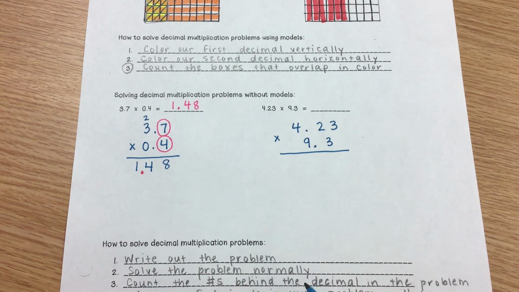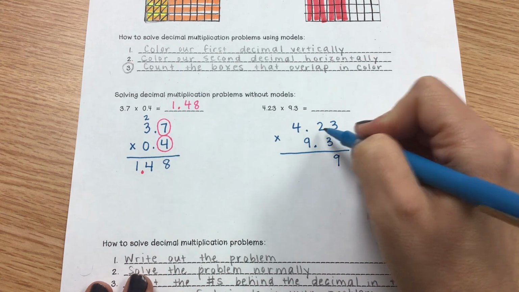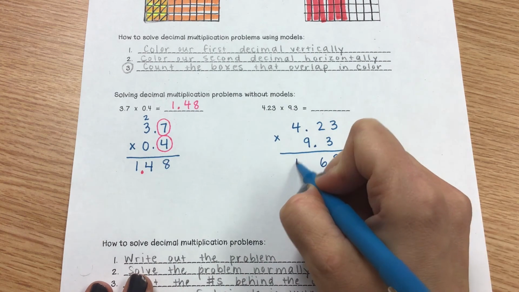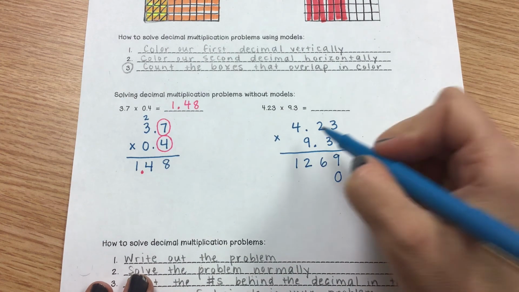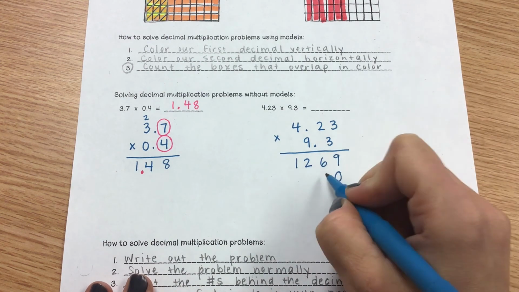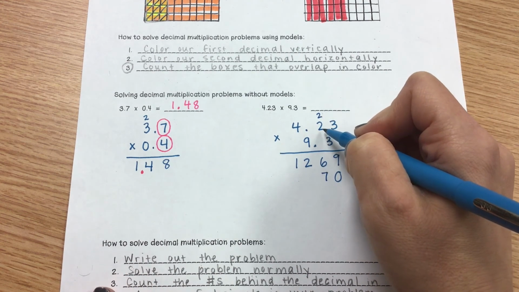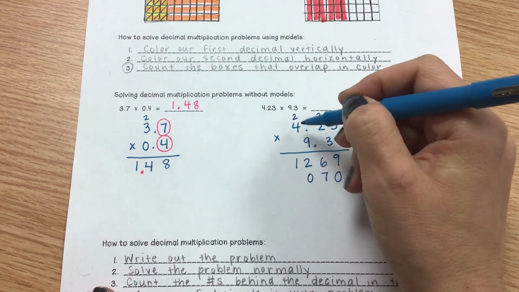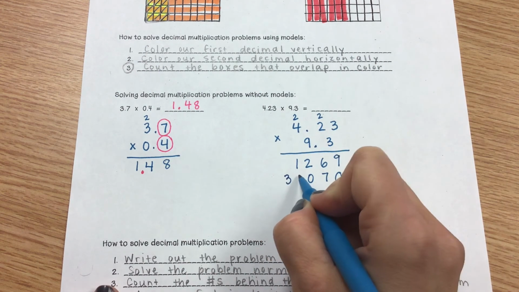Now we have to solve the problem normally. 3 times 3 is 9. 3 times 2 is 6, 3 times 4 is 12. Put my 0 placeholder. 9 times 3 is 27. 9 times 2 is 18, plus 2 is 20. 9 times 4 is 36 plus 2, 38.